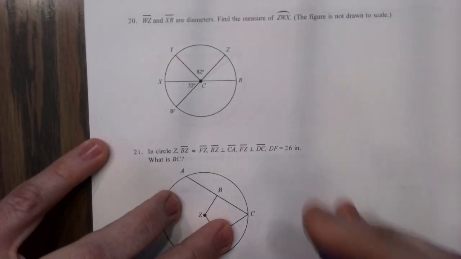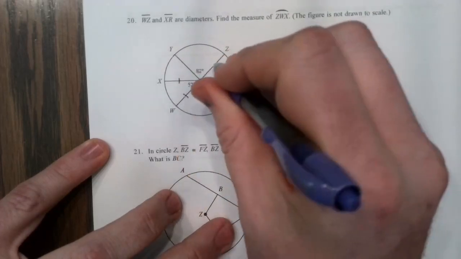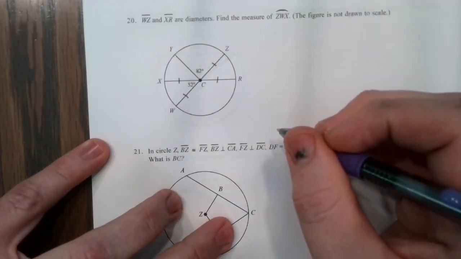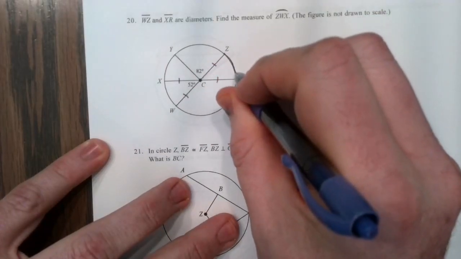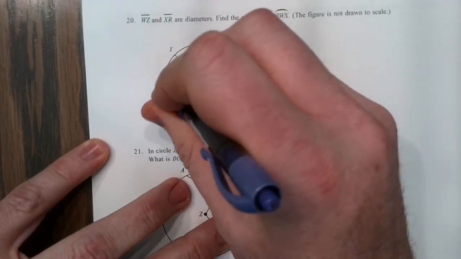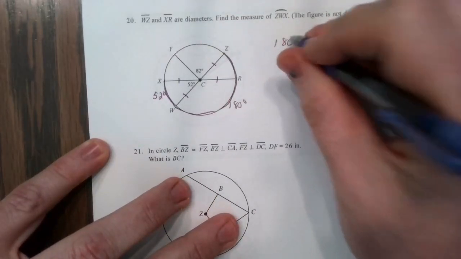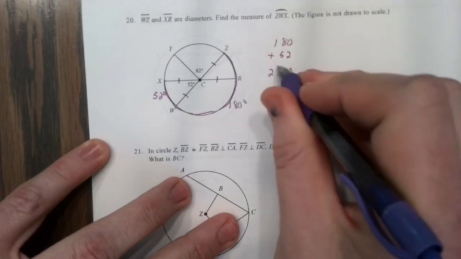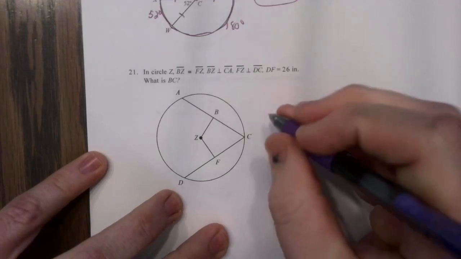WZ and XR are diameters. What that means is that all of these radii are congruent, and I know my semicircles there are going to be 180 degrees. Okay, I want to find the measure of arc ZWX. So I know ZW, because that's a diameter, is 180 degrees. I know that XW is 52 degrees. So the whole arc must be 180 plus 52, which is 232 degrees. Okay, pretty straightforward.